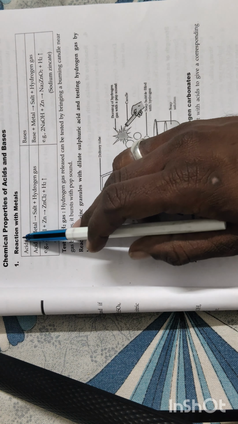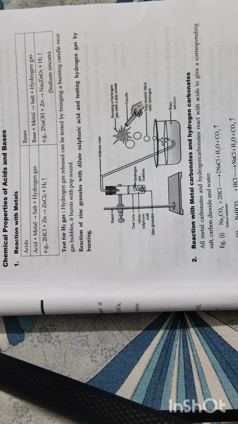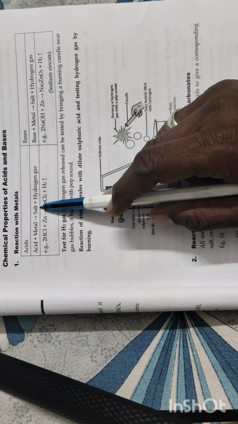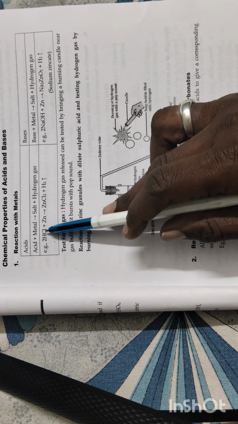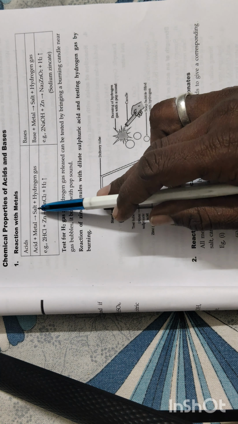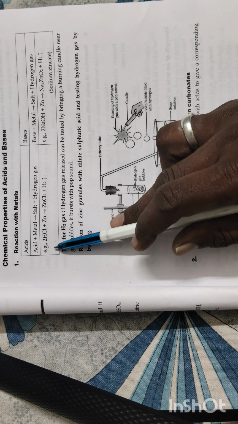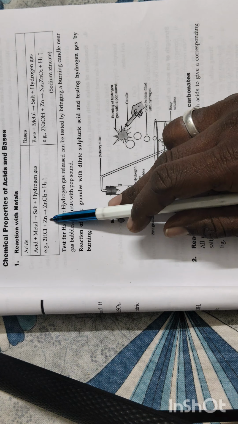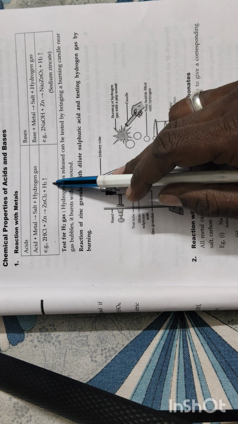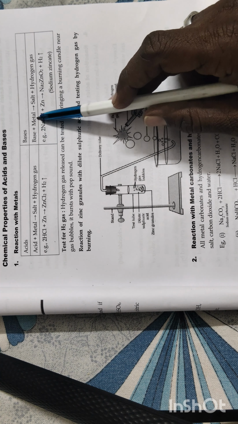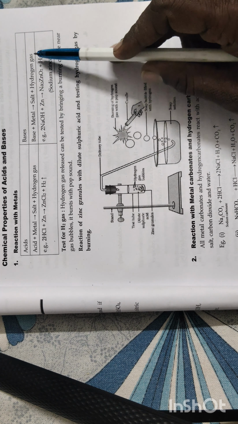Whenever you see the reaction with metals, when acids react with a metal, it gives salt and hydrogen gas. This is a very common reaction which takes place in the presence of an acid. For example, hydrochloric acid, when it reacts with zinc, gives zinc chloride and hydrogen gas is evolved. If you react a base with a metal, it also gives salt and hydrogen gas.